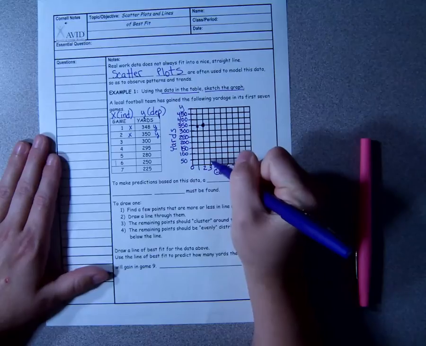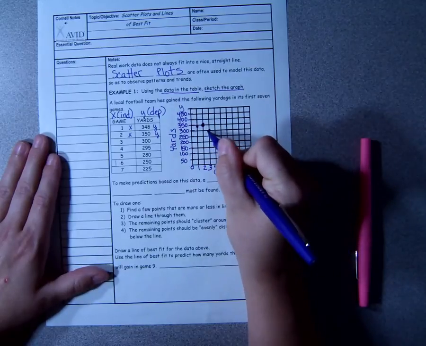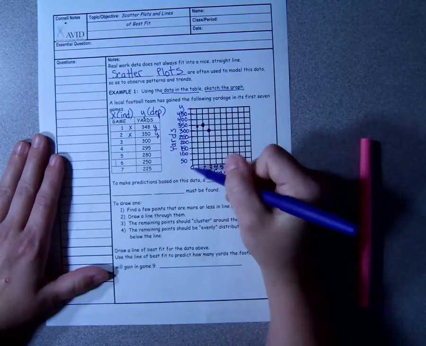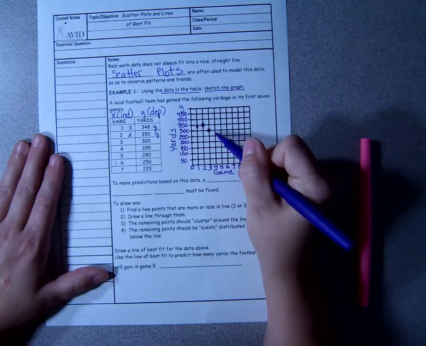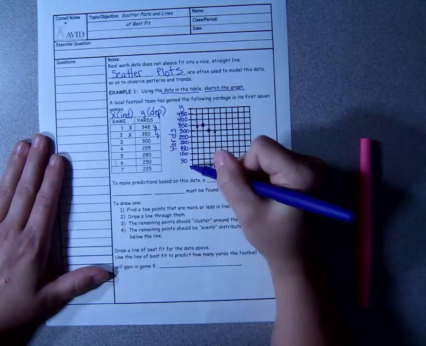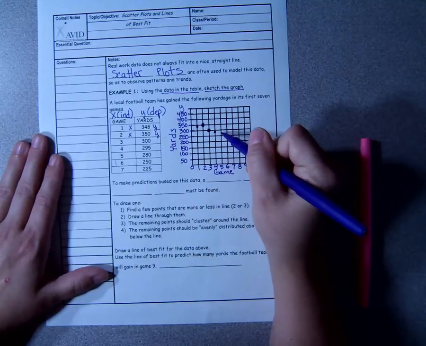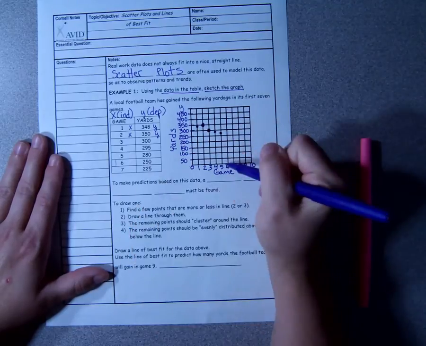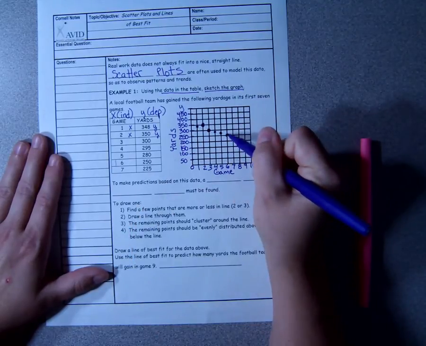300, I go right 3 and up 300. 295, I go right 4 and up 295. So I'm just going to go just a little bit below the 300 line again. 280, I'm going to go right 5 and up 280. So I'm going to go about halfway in between the 250 and 300. 250, right 6 and up 250.